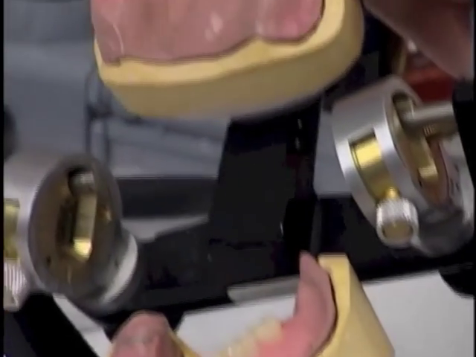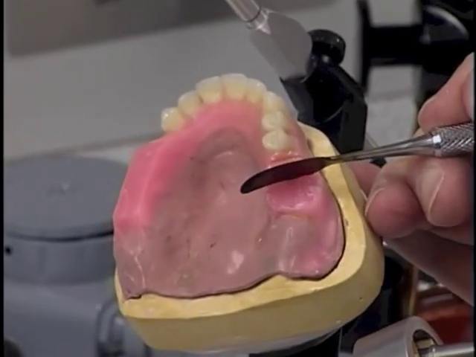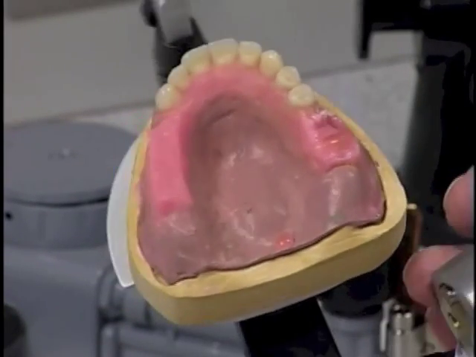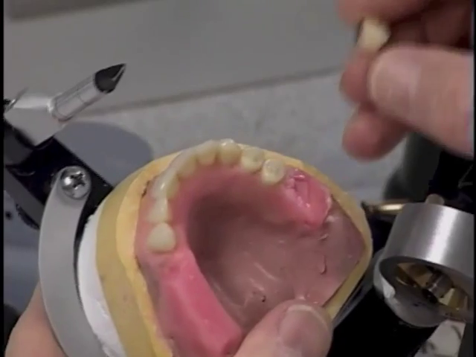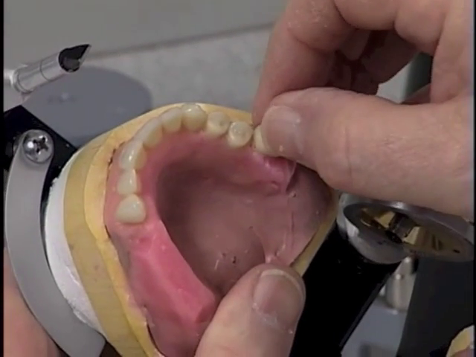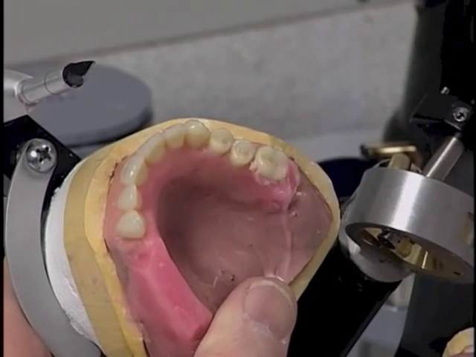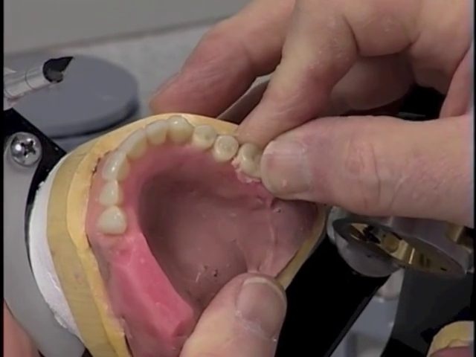So we're going to pool some wax. And now we're going to place that maxillary molar.